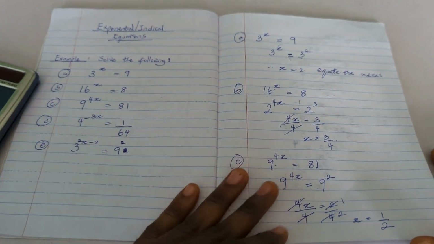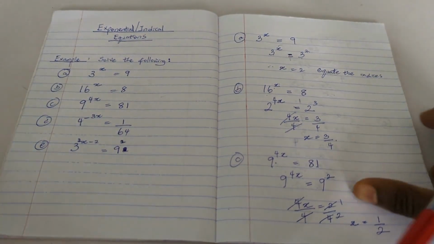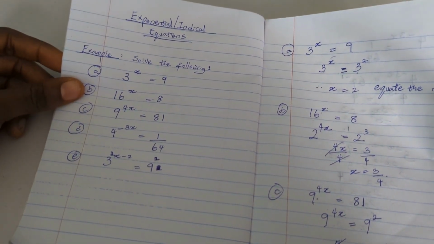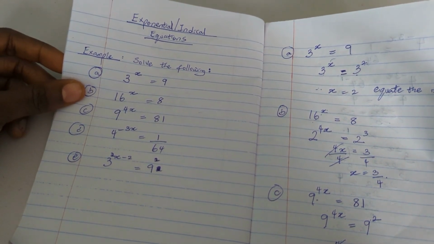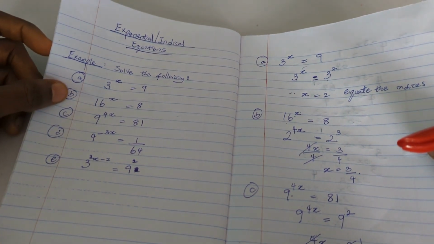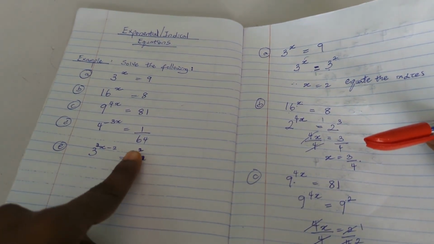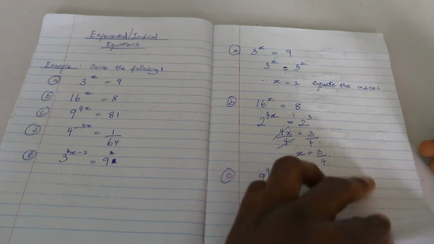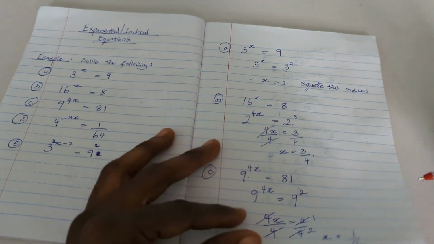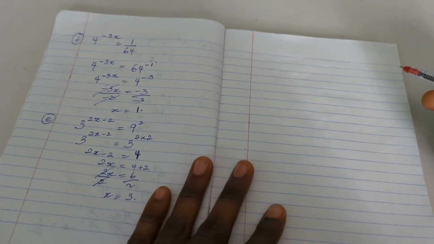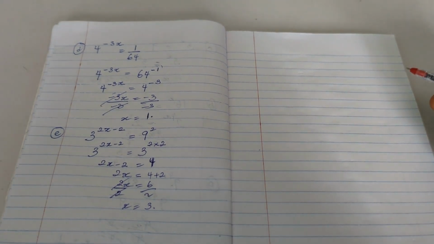So we have successfully solved some sets of indicial equations. We went all the way from 3 raised to the power of x equals 9, 16 to the power of x equals 8, 9 to the power of 4x equals 81, 4 to the power of minus 3x equals 1 over 64, and the last one, which says 3 raised to the power of 2x minus 2 equals 9 squared. So that is what we went through in all 5 questions we did. So I hope that is quite clear, and you can catch up in the next class as well, in the next video.